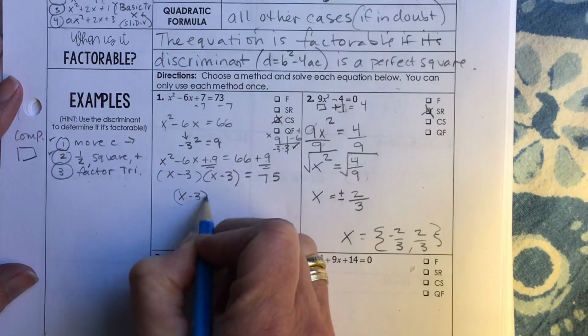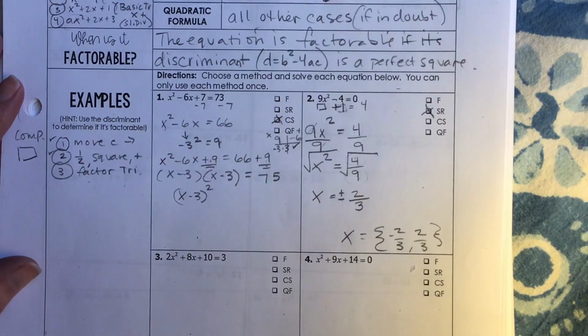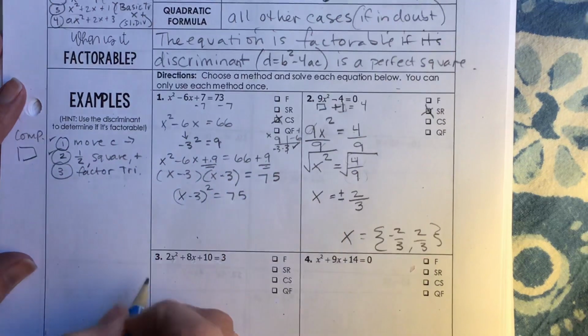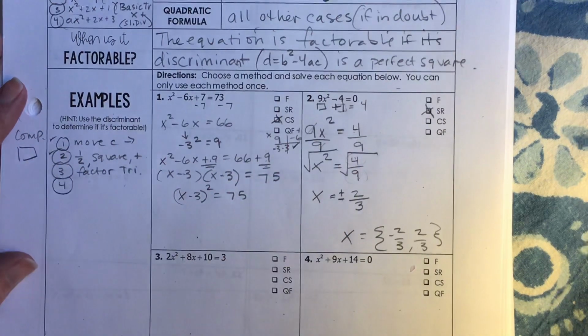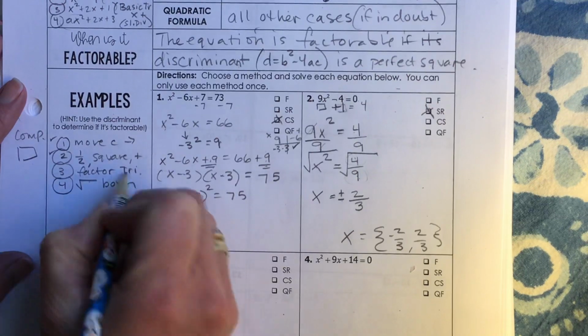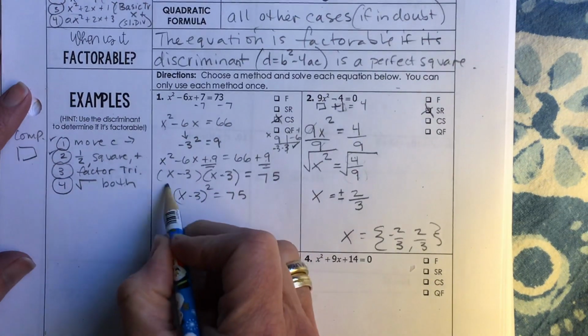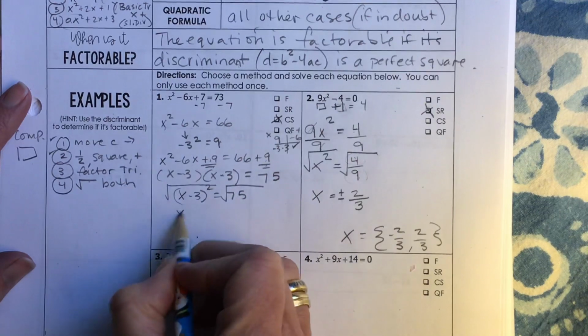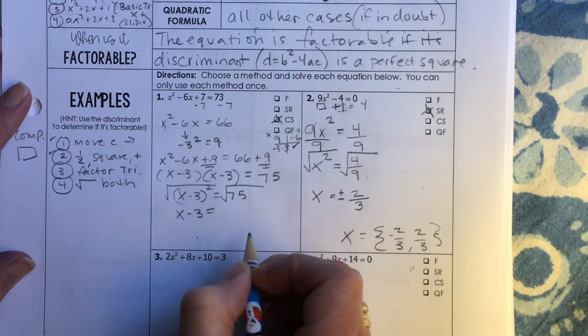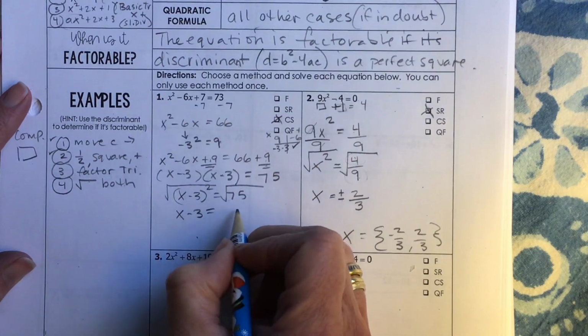Now I'm going to rewrite this as a square number here, equals 75. Okay, so then my fourth step here is going to be to take the square root of both sides. So now this becomes x minus 3. And then I have the square root of 75.